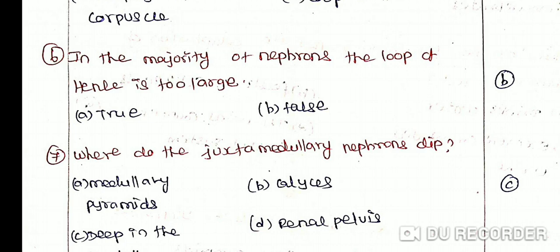In the majority of nephrons, the loop of Henle is too large. Option A, true. Option B, false. The correct answer is false. Explanation. In the majority of nephrons, the loop of Henle is too short and extends to very little extent into the medulla. Such nephrons are called cortical nephrons.